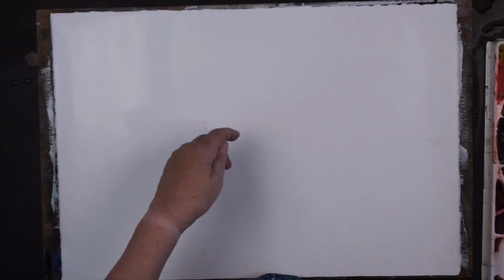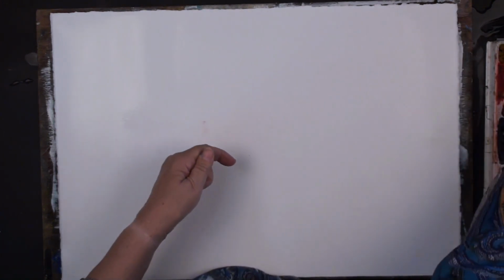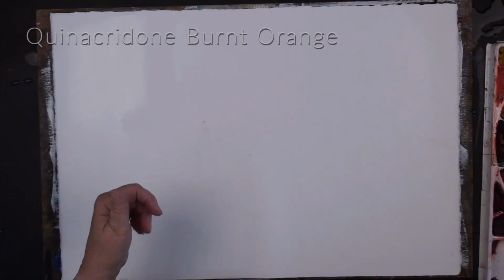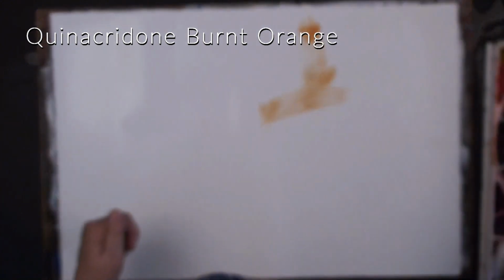I'm going to go into my larger brush. This is a 1.5 inch brush. And I'm just going to start with some warm color. I'm a big fan of quinacridone burnt orange, as you know. So I think I'll just start with that color.